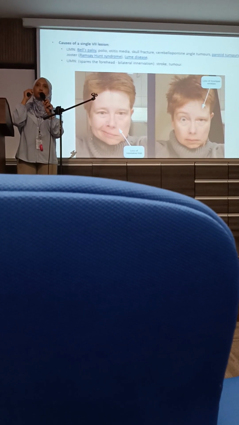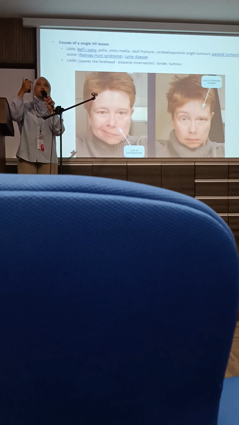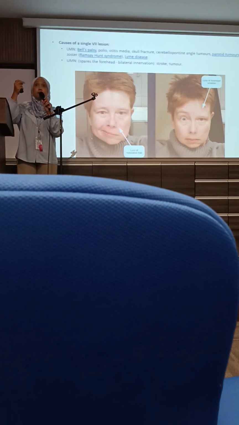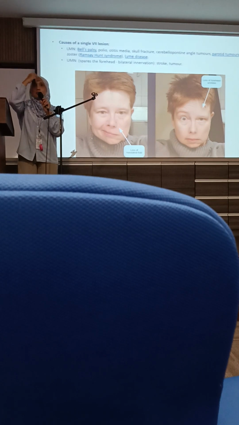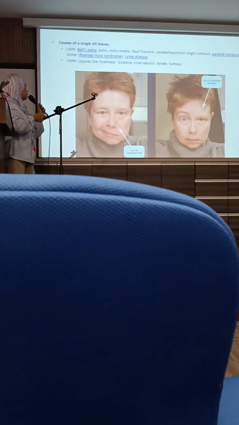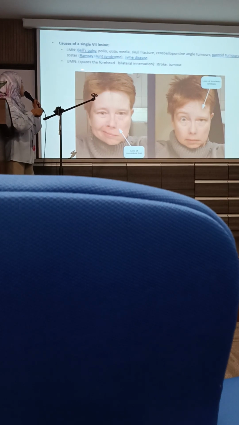Then ask them to raise their eyebrow. How do you determine whether they can raise the eyebrow or not? See the wrinkles. If there is sparing of the forehead, then it is an upper motor neuron lesion.